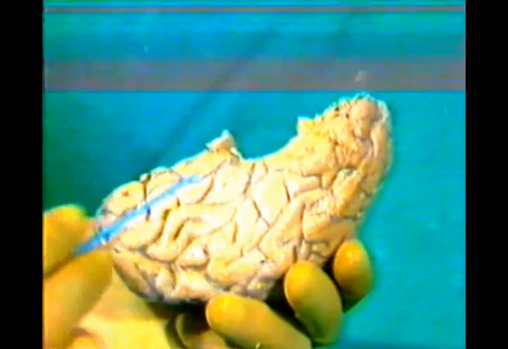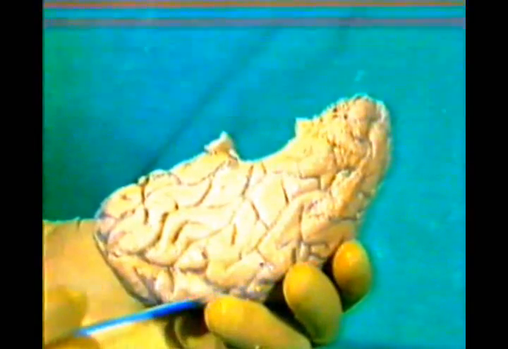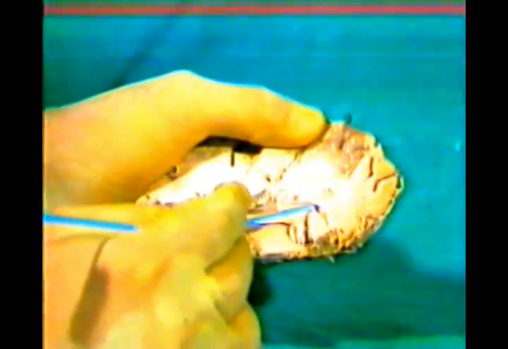This is the temporal lobe, and this is the inferior horn of the lateral ventricle open. This is the dentate gyrus, which is a long, narrow strip of gray matter lying on the upper surface of the hippocampal gyrus under cover of the fimbria.